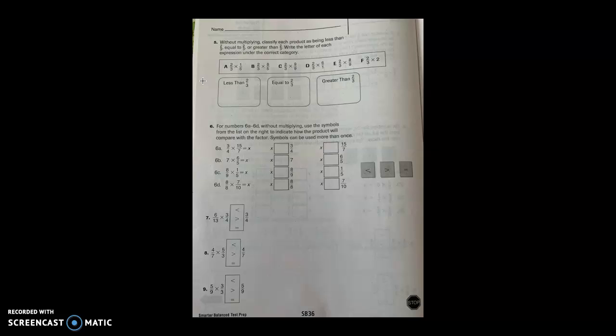Numbers 6, 7, and 8 are all the same thing. When you're multiplying, you have to think about what you're multiplying by. If you're multiplying by a number that's larger than 1 whole, your answer is going to be greater than the number you started with. Go ahead and finish all of the problems before you move on to the next part where I go over each answer.